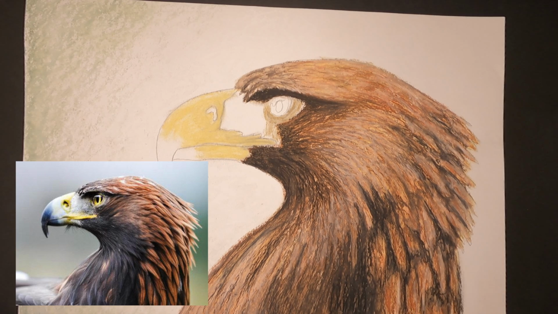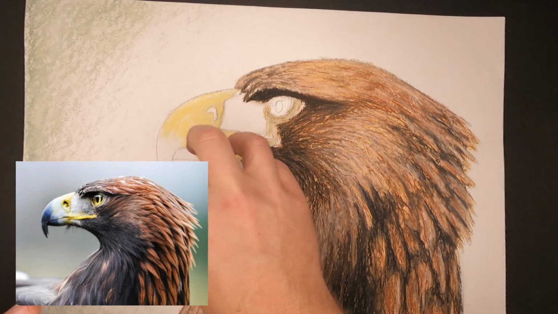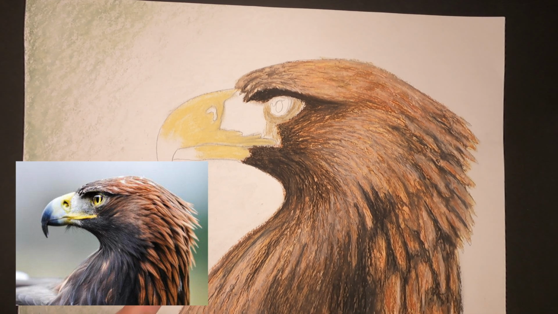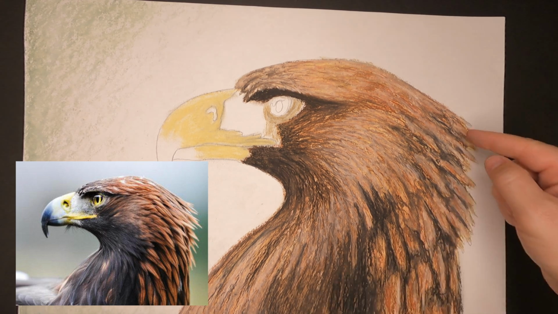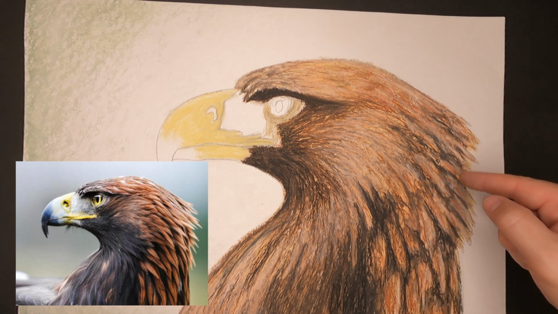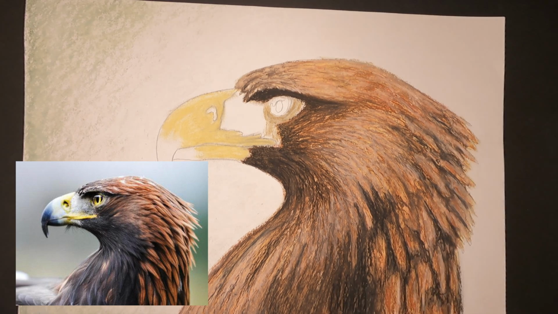Alright, now that I've developed my feathers, I'm still not done yet. I'm sure there'll be areas as I continue to look at it and continue to develop the rest of the eagle. I'm probably going to go back in and add in a few more areas here and there. I can already tell I want to add in a little more yellowish beige up here and on some of the top of the feathers. But other than that, I'm fairly happy with it.